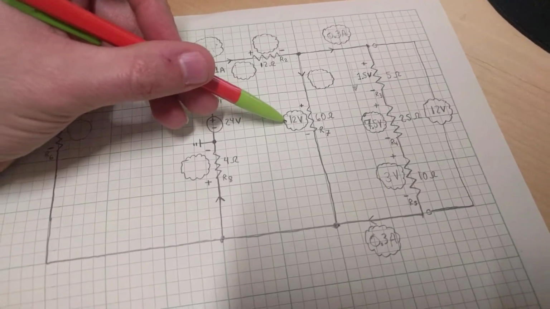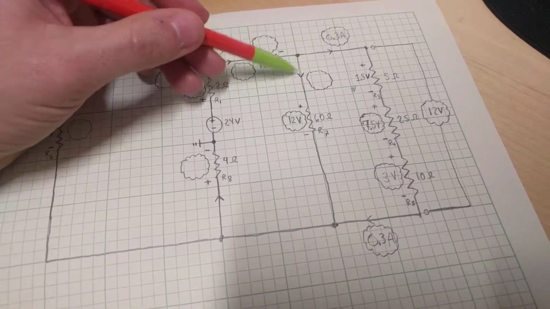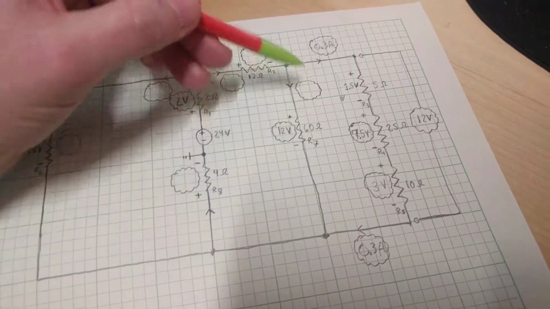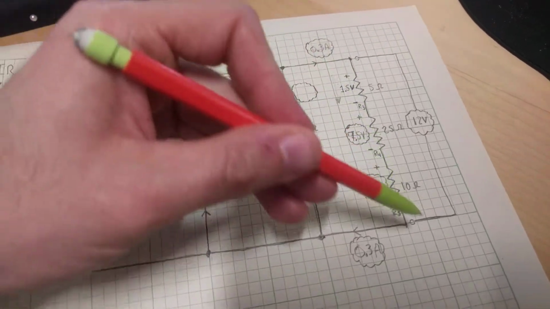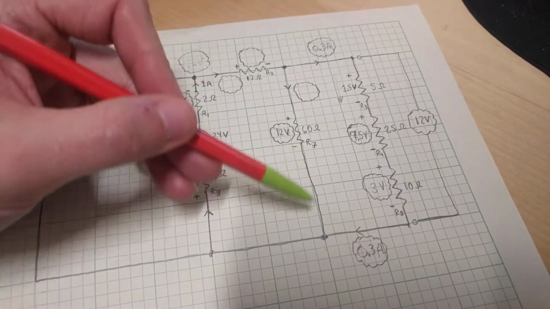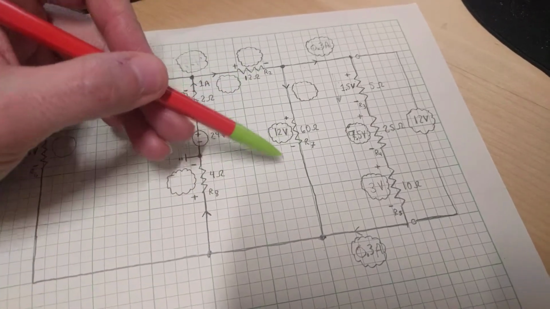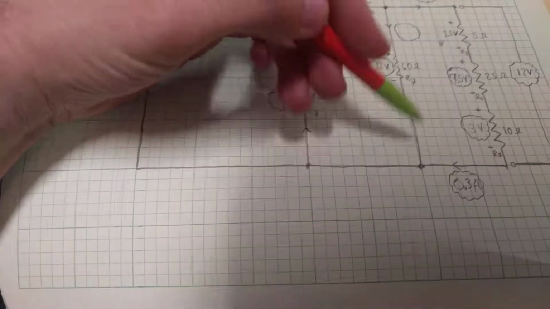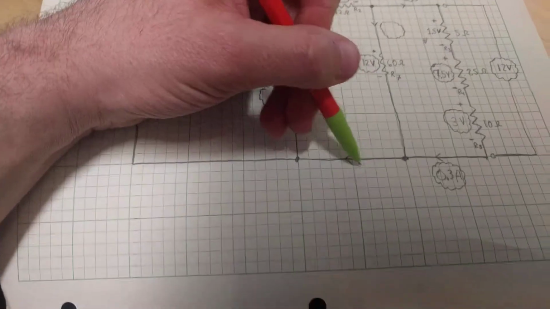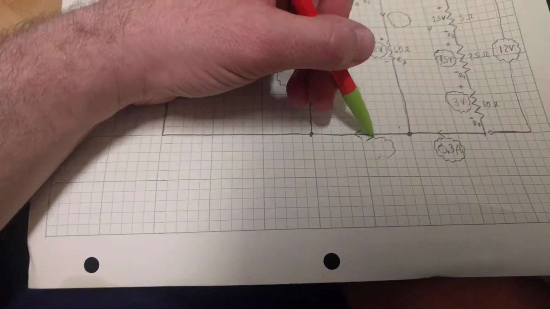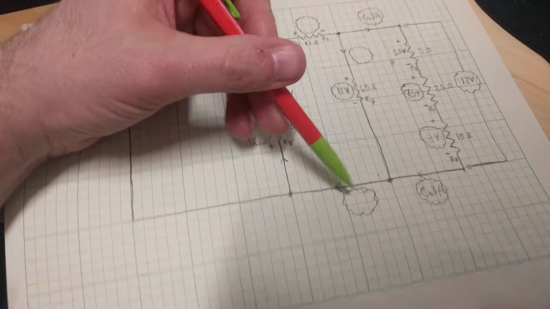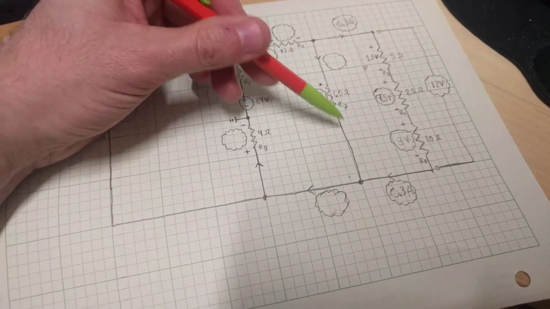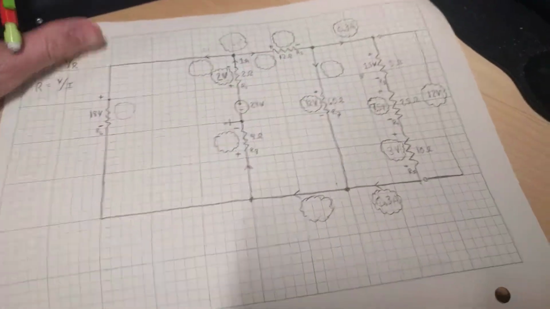That also means that you can calculate what current is flowing here. Because again, we know what current's flowing here, but because we have different resistance on this line, we don't know what current's flowing here, and we also don't know yet what current is flowing here, because that's the sum of those.